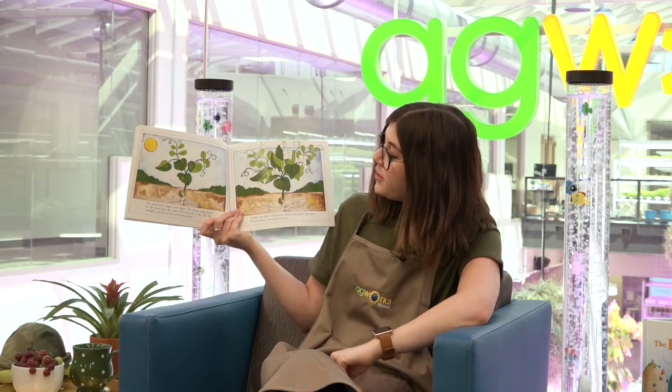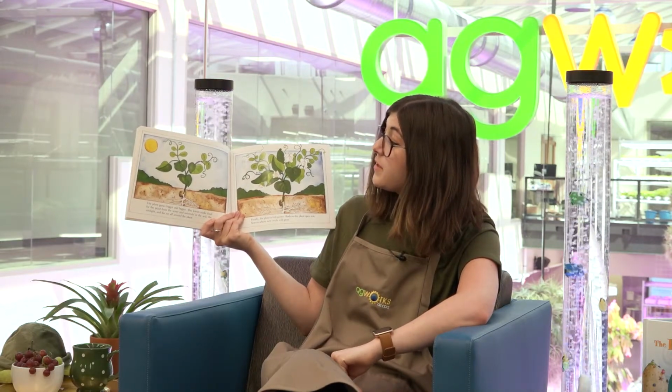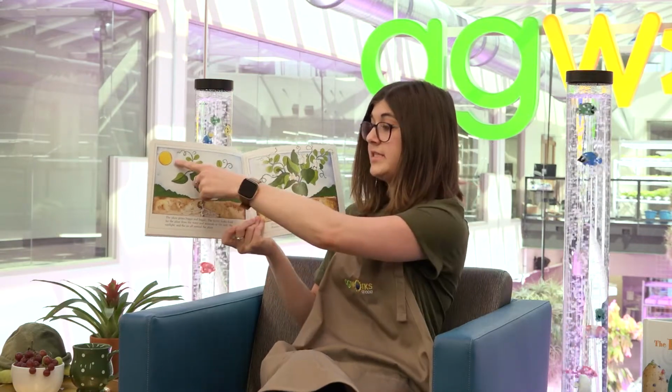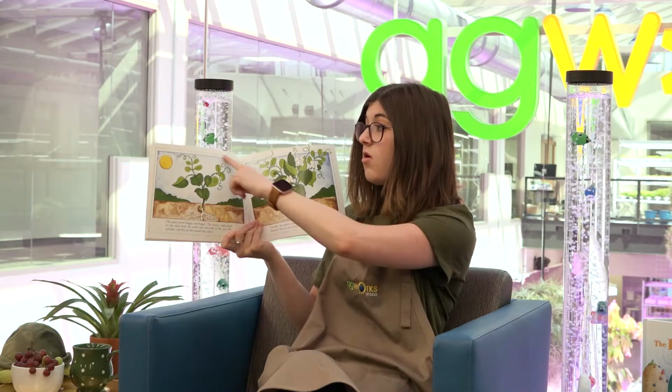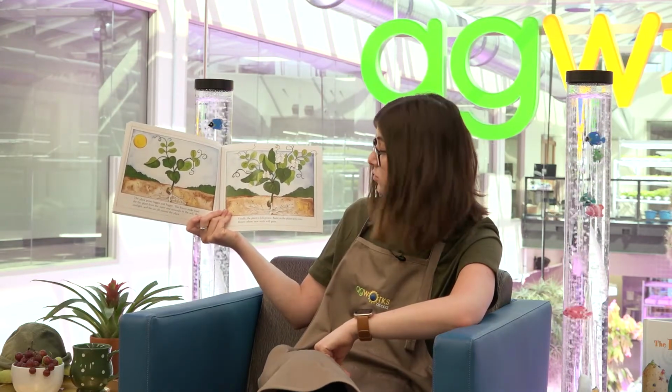The plant grows bigger and bigger. The leaves make food for the plant from the water and minerals in the soil, the sunlight, and the air all around the plant. So I'll say that part again. The leaves make food for the plant from the water and minerals in the soil, the sunlight, and the air all around the plant. Finally, the plant is full grown.